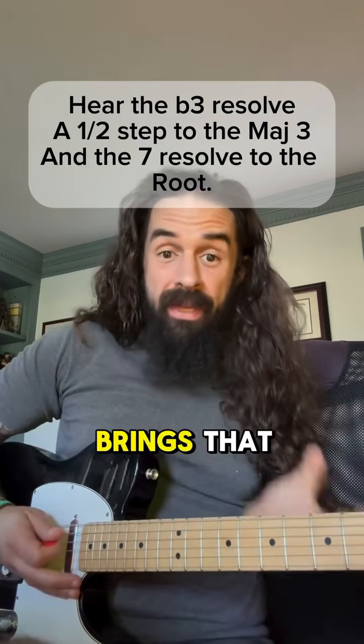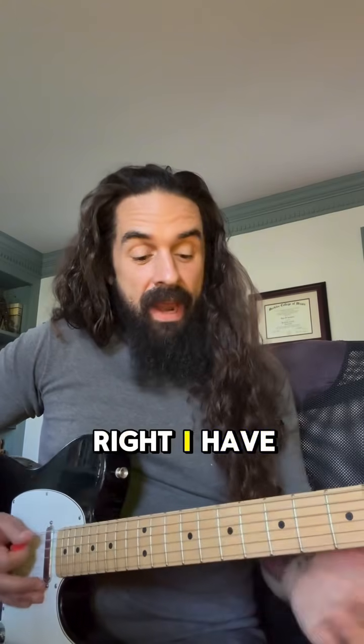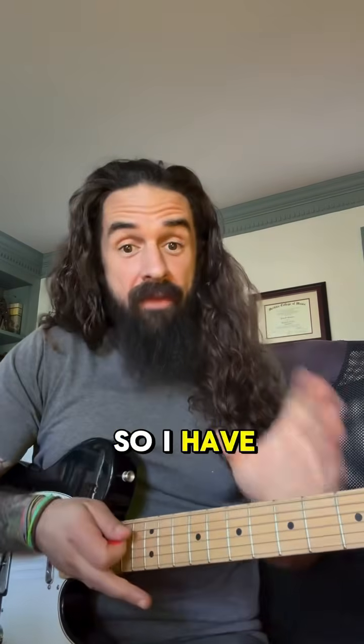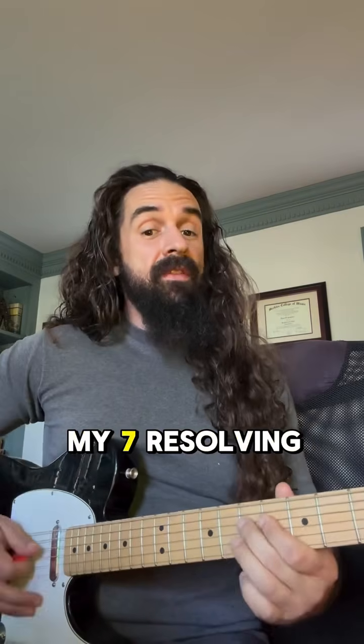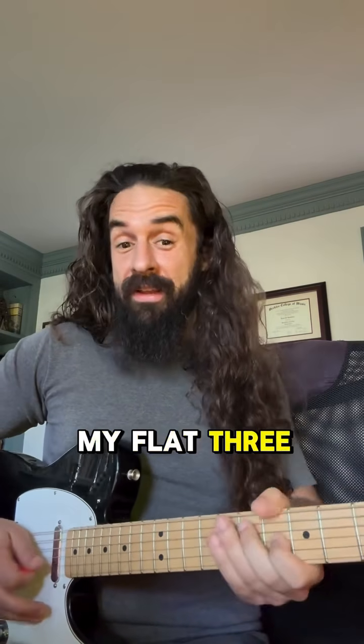Right, and it brings that resolution note 7 to a root note. Right, I have it there. For that 3rd as well. So I have the movement of my 7 resolving to my root note, as well as my flat 3 resolving to my natural 3.